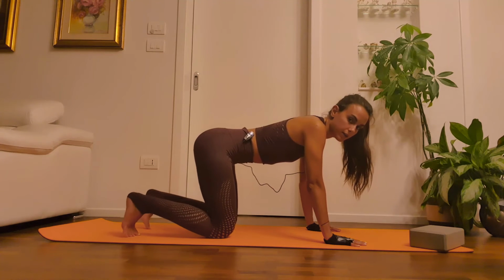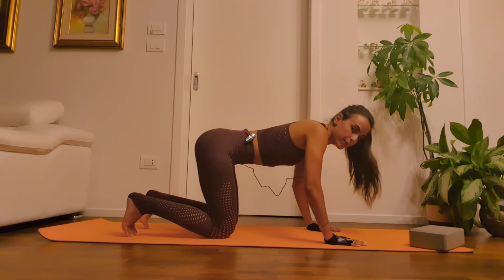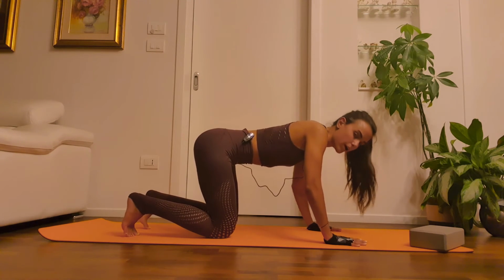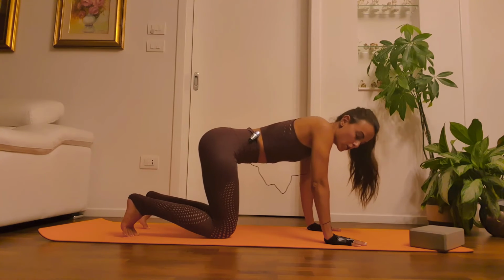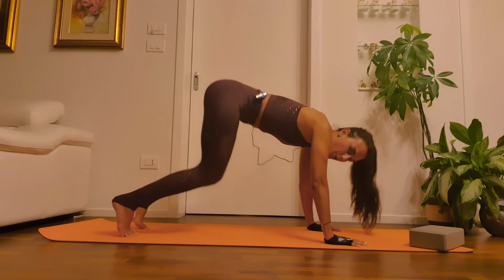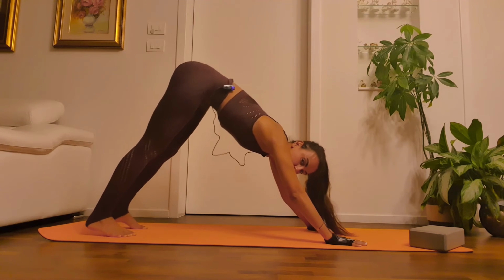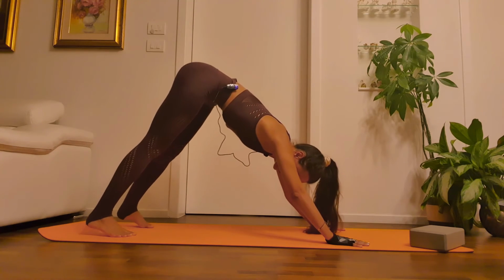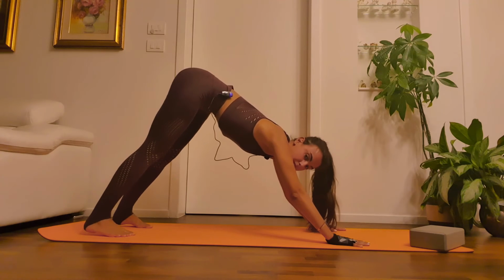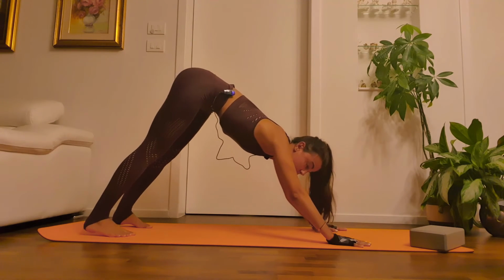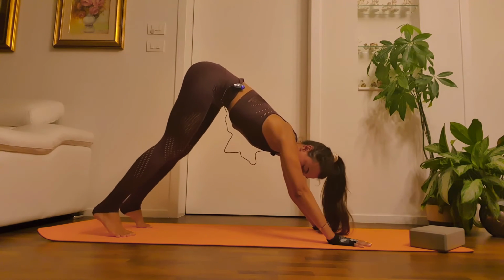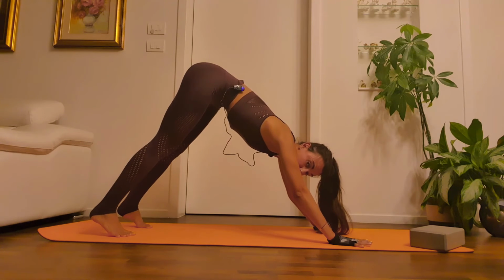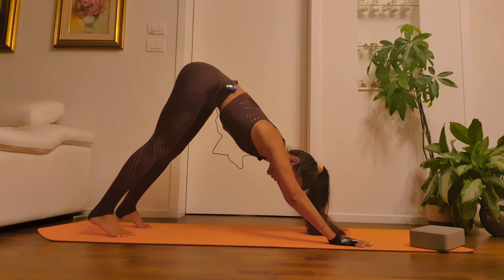So we tuck our feet and pushing with our arms and our hands, we just go into this V shape with our body. And your heels might not touch the ground, so your heels look more like this. It's still okay. No worries.